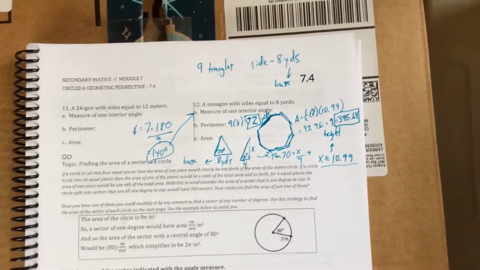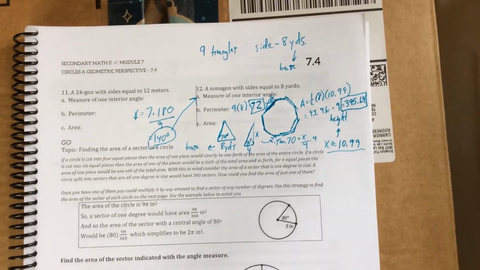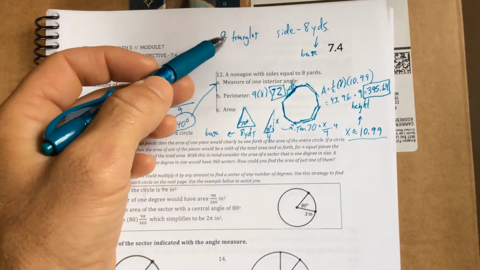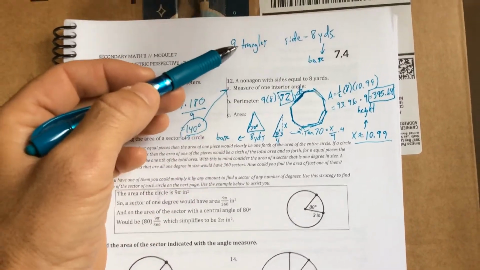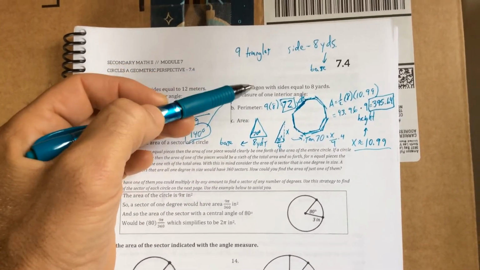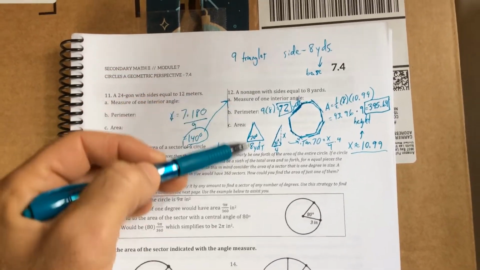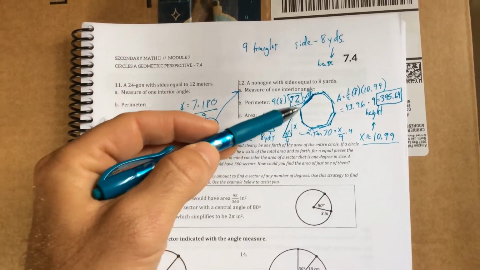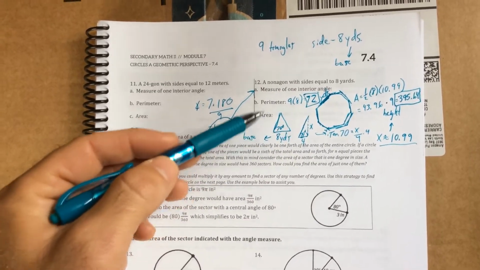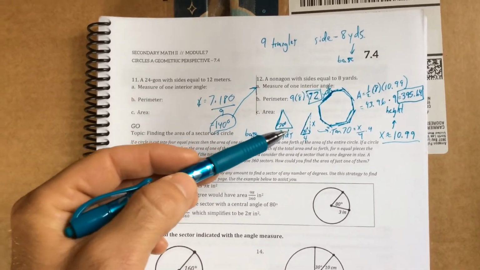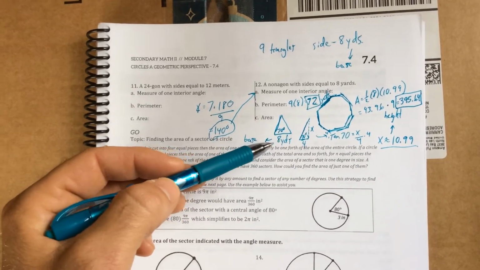All right, now for the area. So for the area, again, we have to basically imagine cutting a nonagon. You can see I tried to draw one. It didn't work out, so I'm not using it. Trying to imagine splitting this 9-sided shape into 9 equal triangles. Whatever each one of those triangles looks like, I know the base of it is going to be a side of the nonagon, so that's going to be 8.